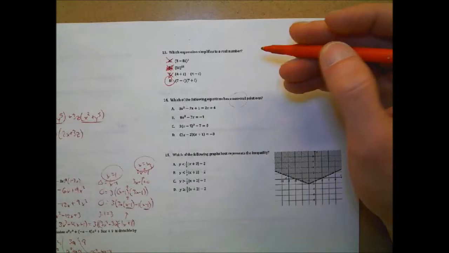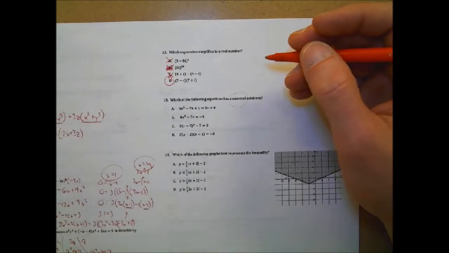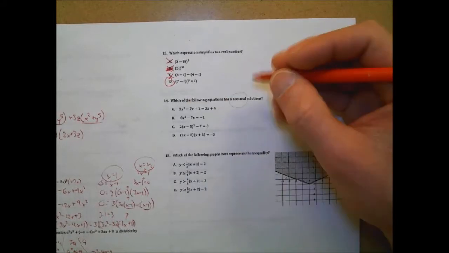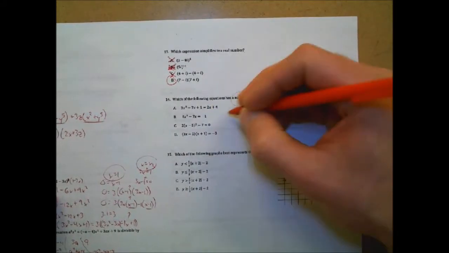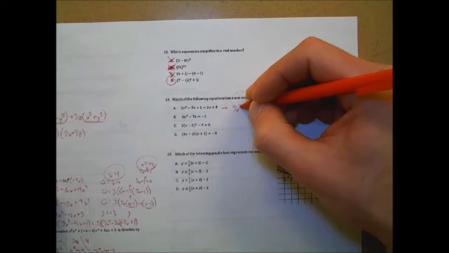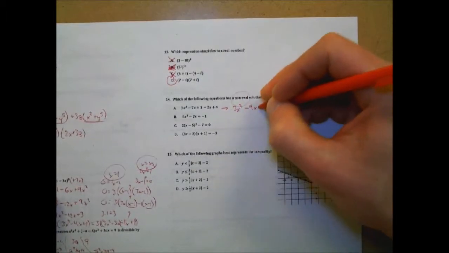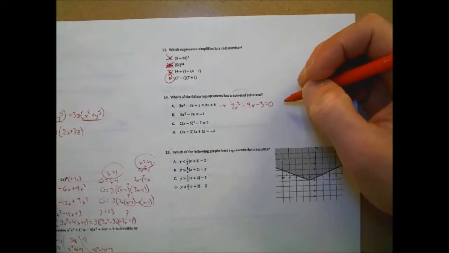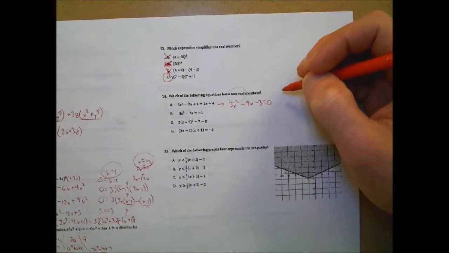Option 2 is we could get this equal to 0 and then use the discriminant, b squared minus 4ac, and we'd be looking for a negative discriminant. Or alternatively, you could just try and solve this using the quadratic formula. Again, you have to subtract the 2x, subtract the 4 over. So this would become 3x squared minus 9x minus 3 equals 0. Use the quadratic formula here, and see if you get a square root of a negative number. That would be non-real.